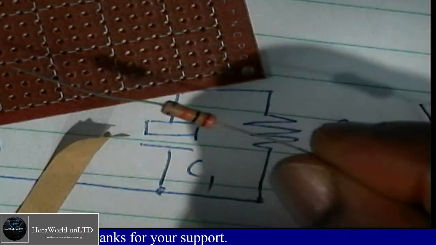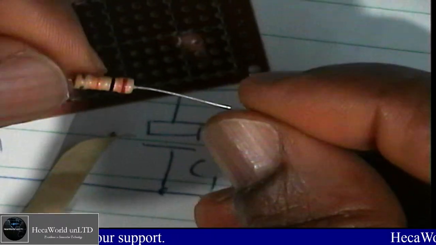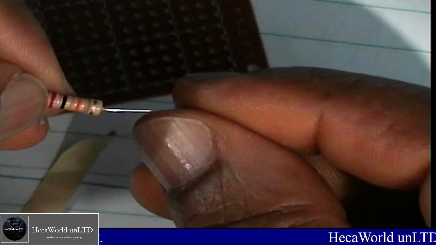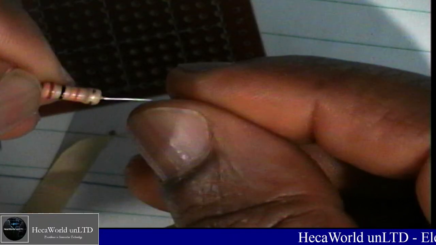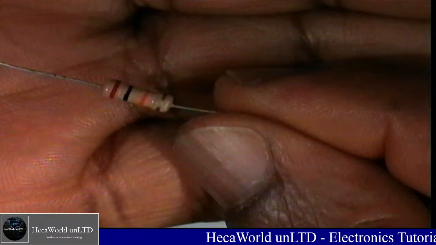Okay, you have to just agree with me when I tell you the color. Just believe me. Sorry, this is red. Red, black, orange. Just believe me, it's red, black, orange.